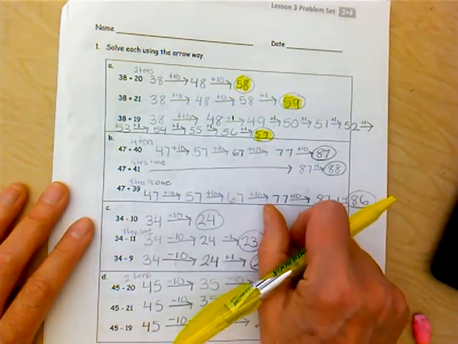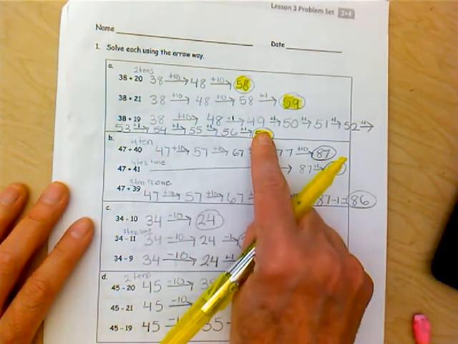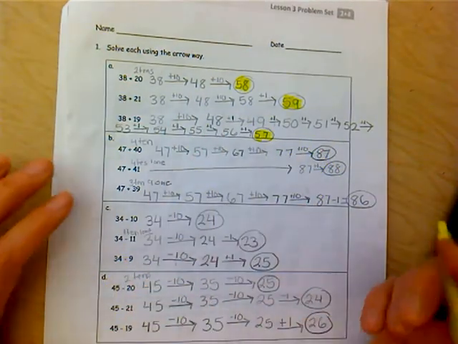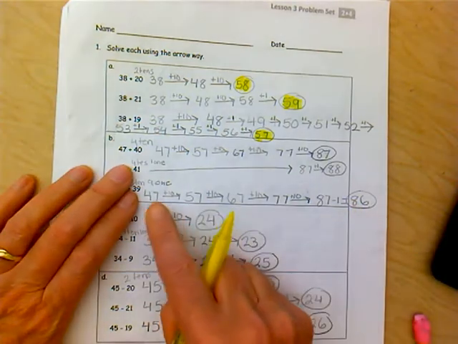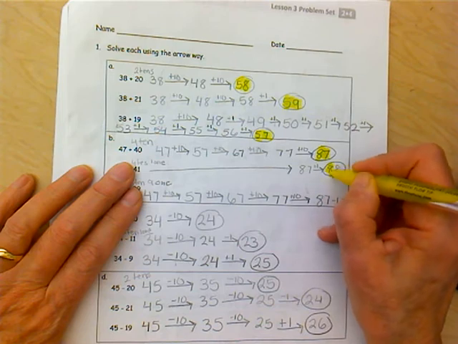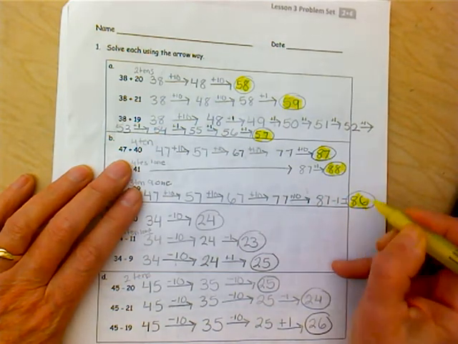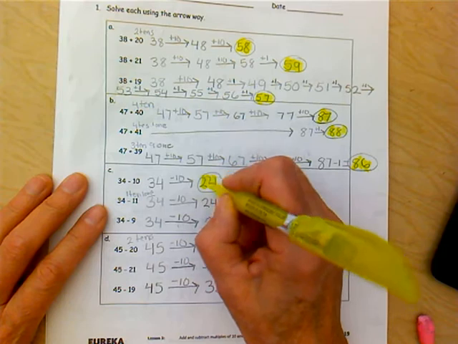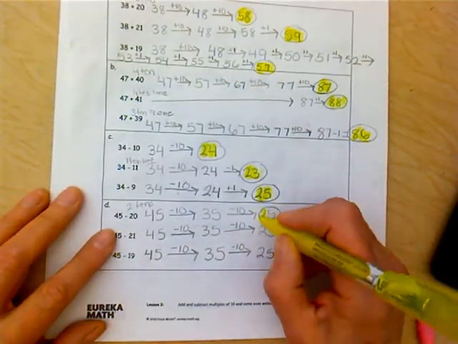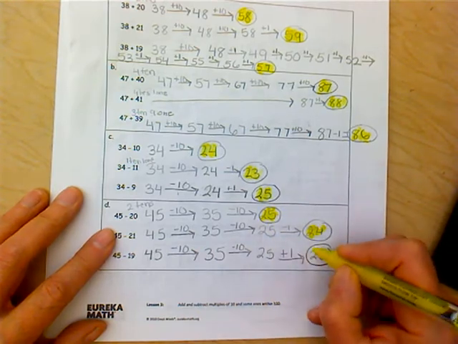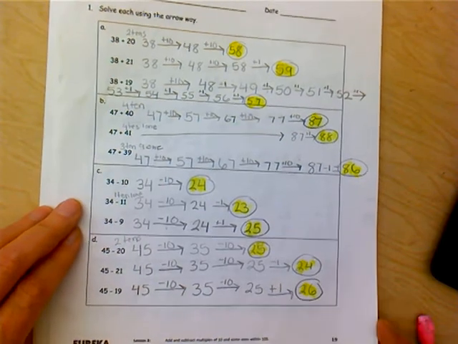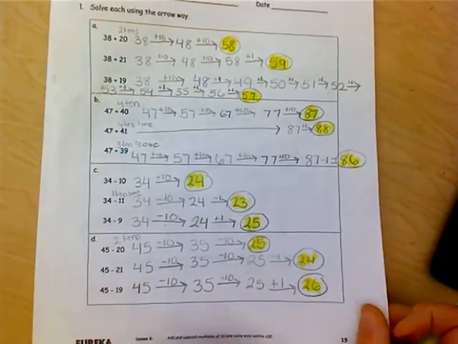You may find a little shorter way to do it, but I chose to do the arrow way, adding 10 at a time. You could add 20 or 30 at a time if that was easier for you. So for letter B, you should have had 87, 88, and 86. And on C, 24, 23, and 25. And on D, 25, 24, and 26. So there's that. If you need to pause to take a good look at how I chose to do those, you are welcome to do so.